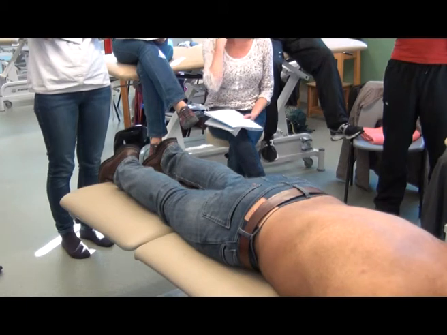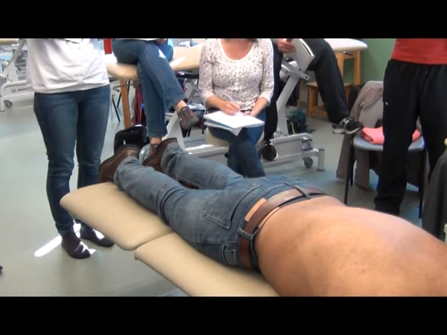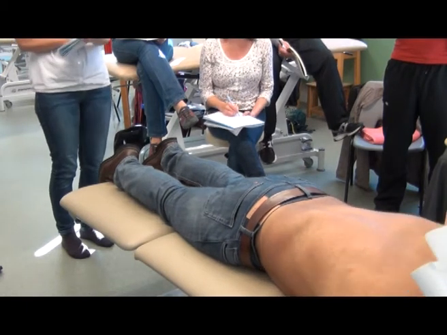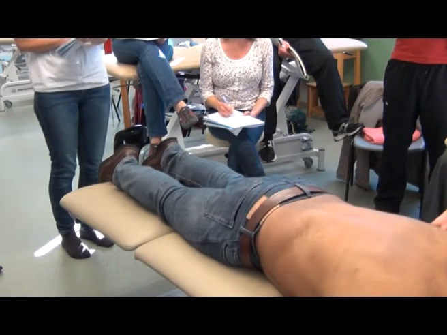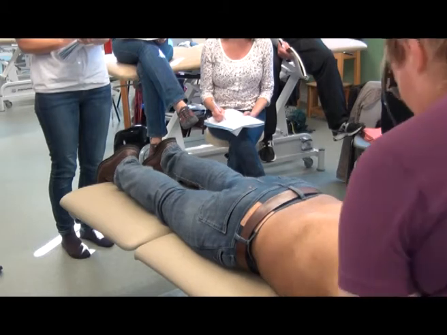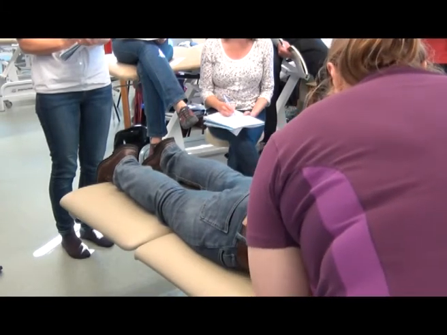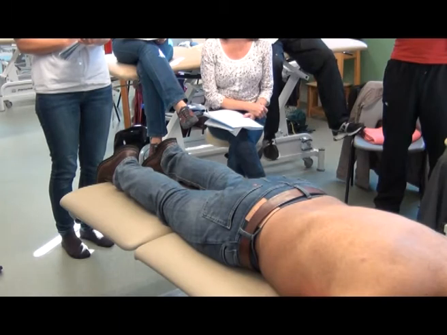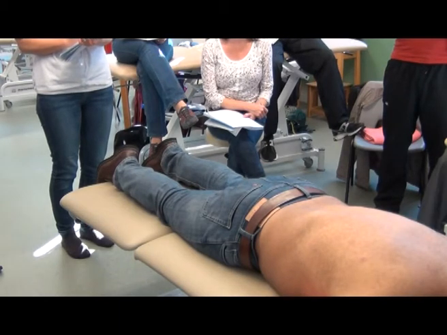So what we're just going to do is try and put the scapula in a more neutral position. Can you just lift the shoulder, and then just relax. We'll do the same on this side, and relax again. How does that feel? Does that feel better, the same, or worse in terms of comfort? That's much better.